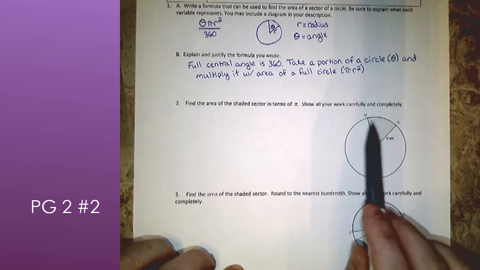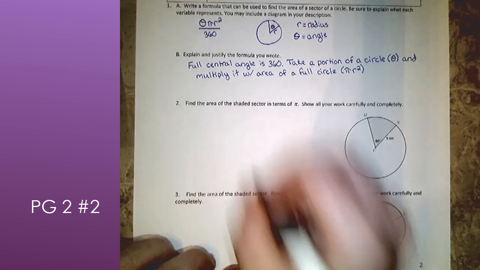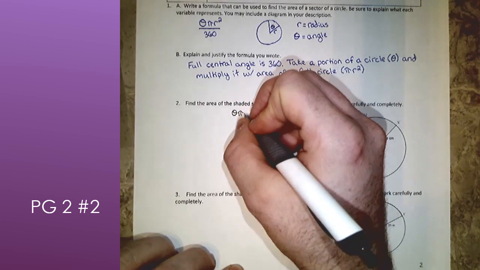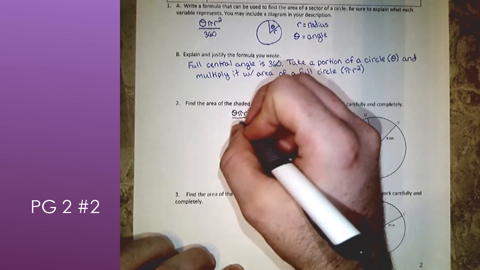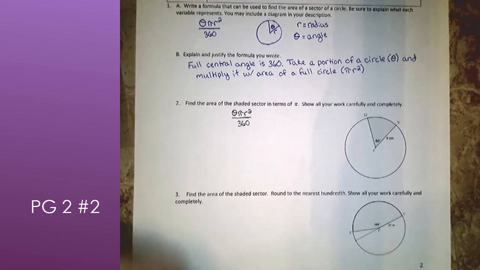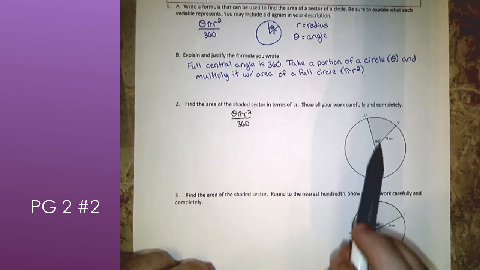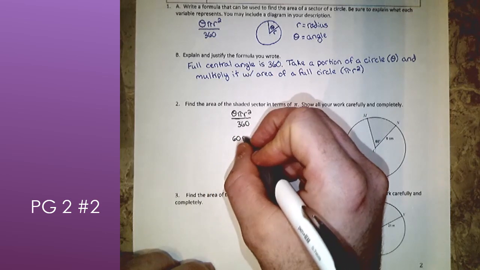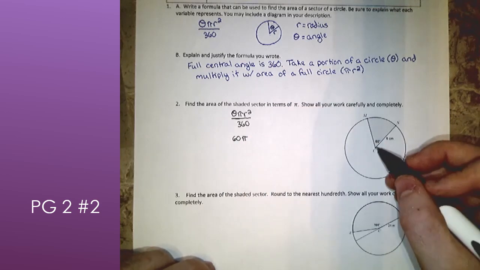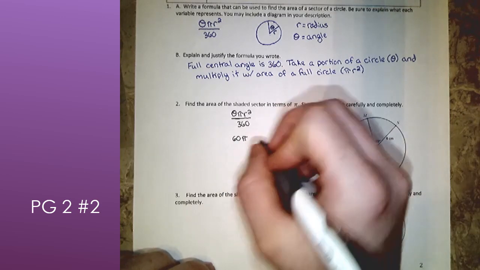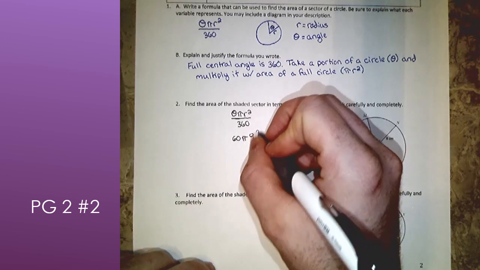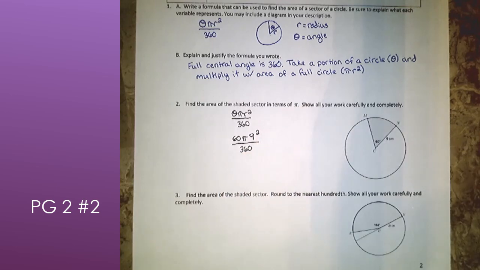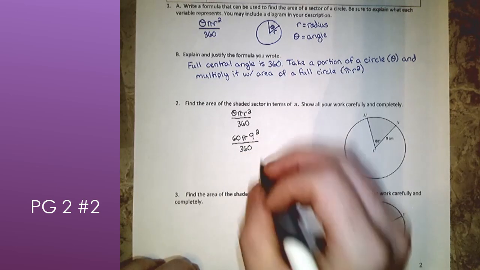So remember that the formula is that you have that angle times pi r squared all over 360 degrees. So instead of the angle, we would have 60 degrees. So 60 pi, the radius would be 9. So we would have 9 squared over 360. 9 squared is 81.